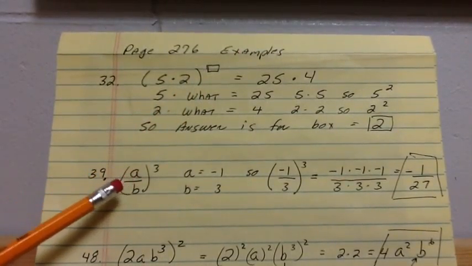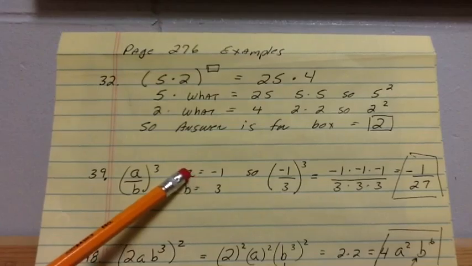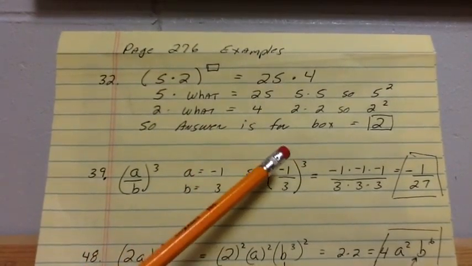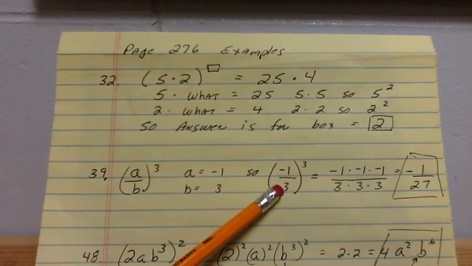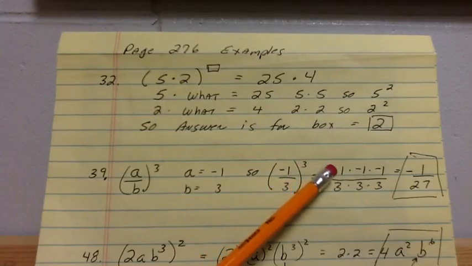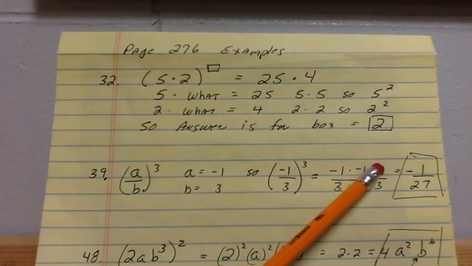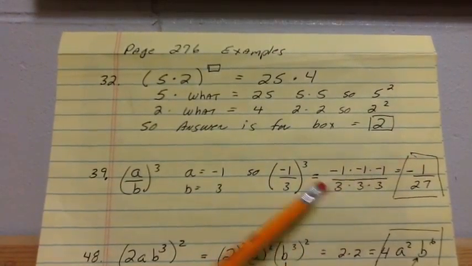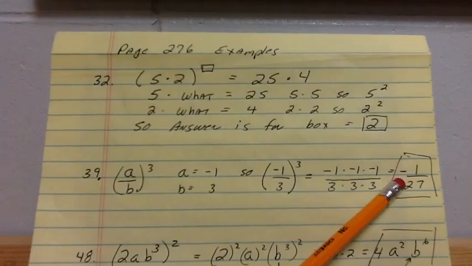Number 39. I have a over b to the third. They want me to substitute for a -1 and for b 3. So I put -1 in the top and 3 in the bottom. So when I take it to the third power, I get -1 times -1 times -1 equals -1. 3 times 3 times 3 equals 27. So final answer of -1 over 27.